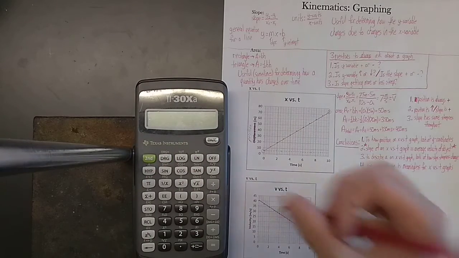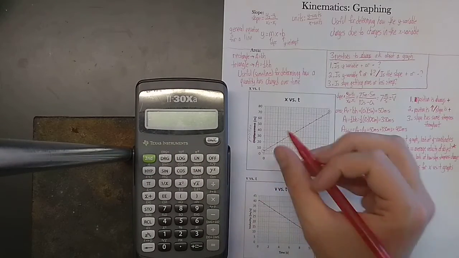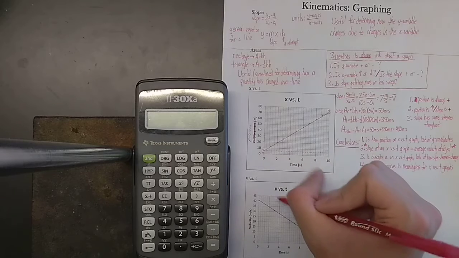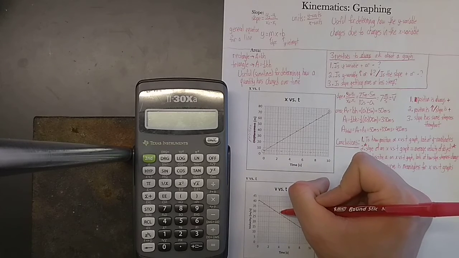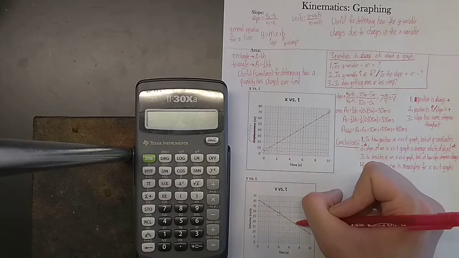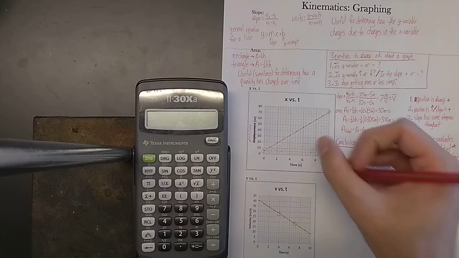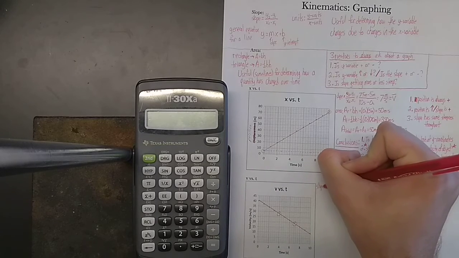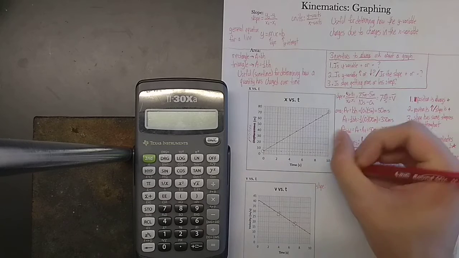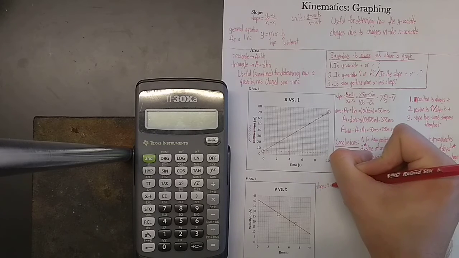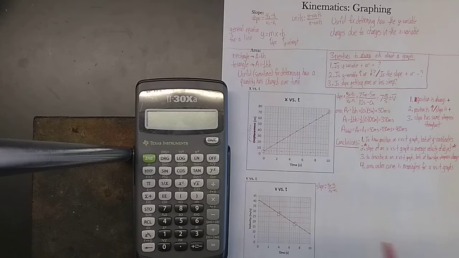Now, this looks like it starts off at about, actually, I'm not going to use those. Let's use some other data points. Let's use this one and this one. To find the slope, we do y2 minus y1 over x2 minus x1. Make sure you get the points right.